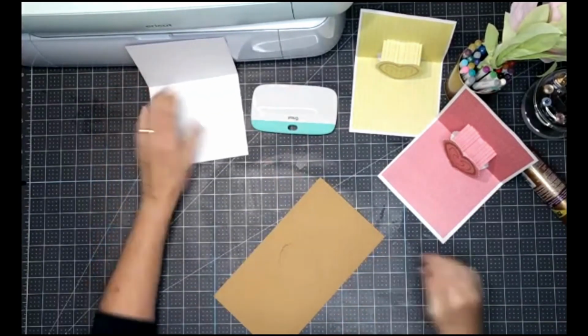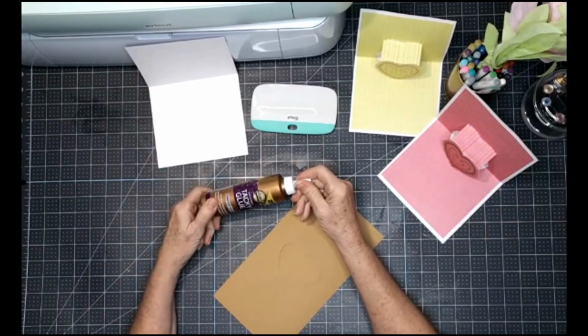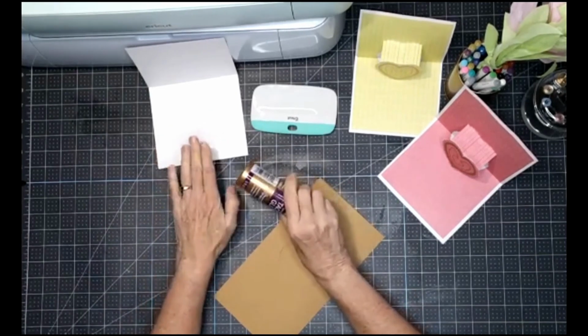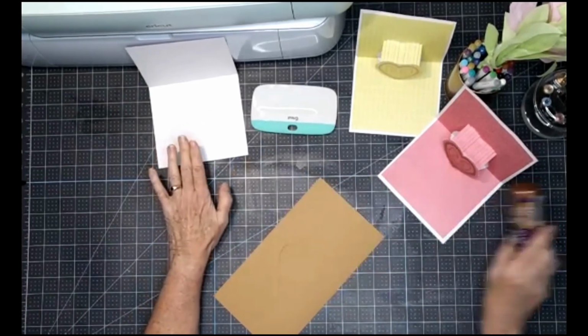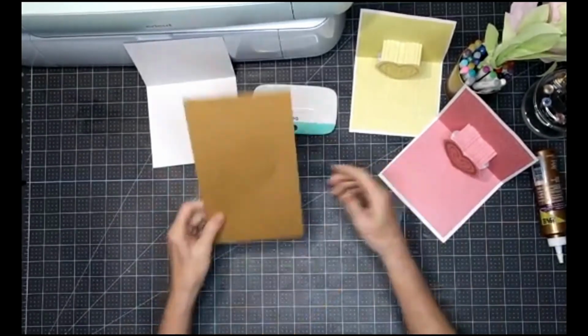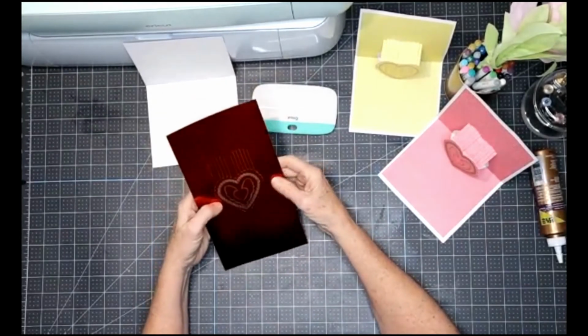Now I'm going to be gluing inside here, and what I'm going to use is a tacky glue. The reason I use the tacky glue is if I don't get it perfectly on there right away, I can easily move it around so that it fits in perfectly. Now we have the rest of our card, which we want to pop out.